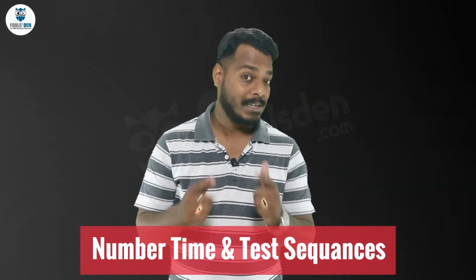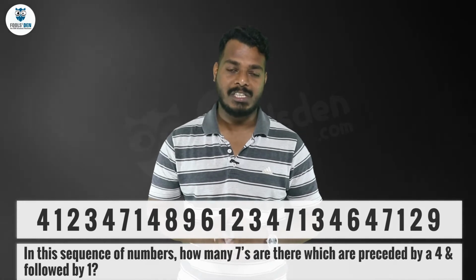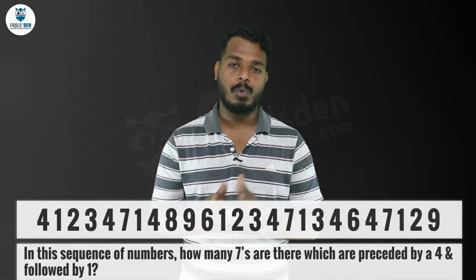Everyone. Today we're going to learn number, time and test sequences. Let's get started. Let's start with the first one, that is number test. Can you see the sequence of numbers on screen? Now the question reads, how many 7s are there which are preceded by a 4 and followed by a 1?